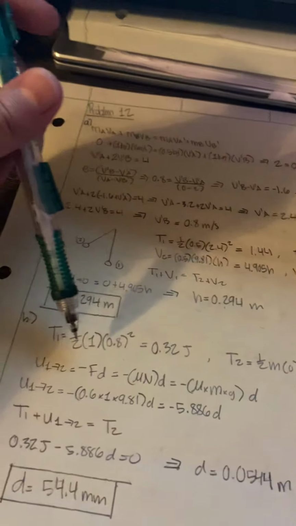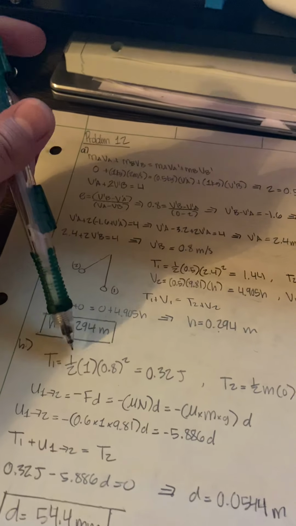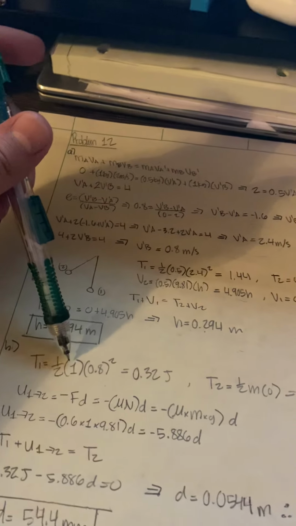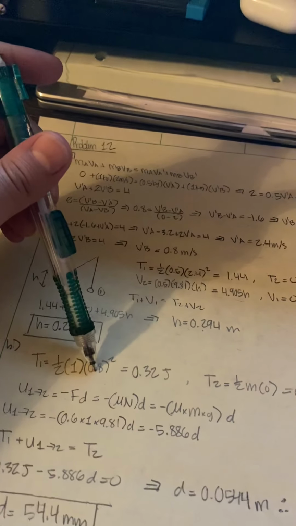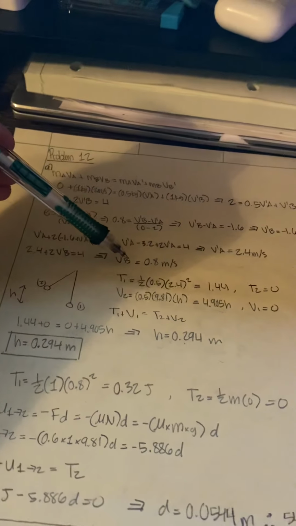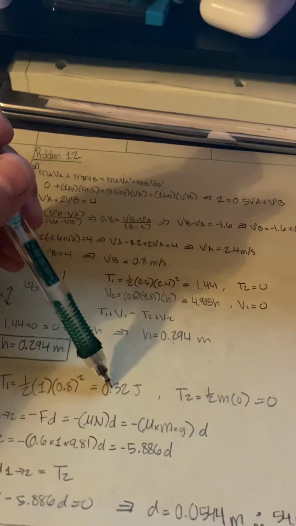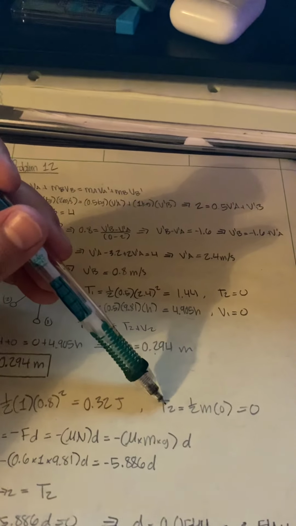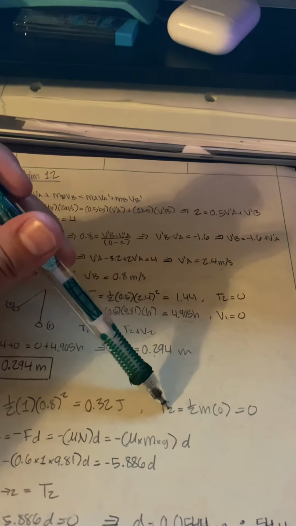Now it wants us to find the distance traveled by the block. So we're focusing on the block now. The kinetic energy for the block: this is the mass 1, and this is the velocity 0.8, so it's given right here. And then we're given this in joules. Again, we want to find the distance. So 0.2 will be once it's at rest.